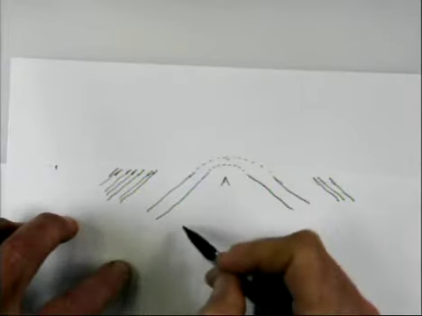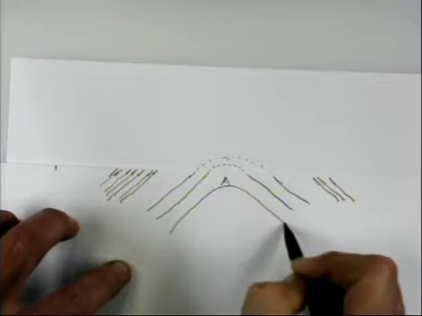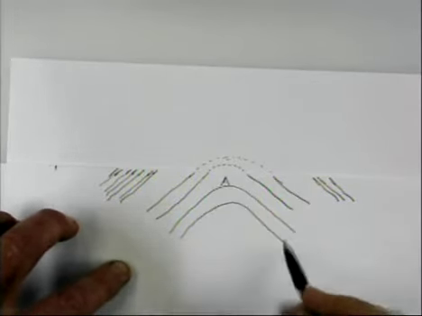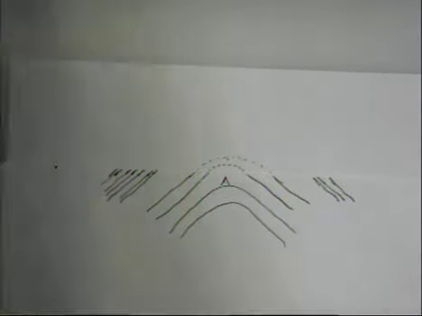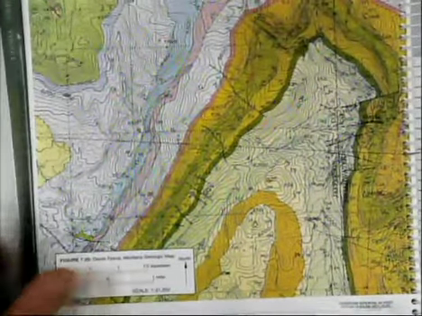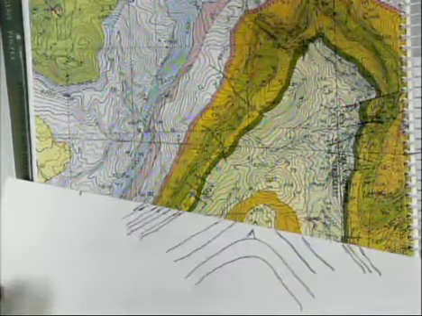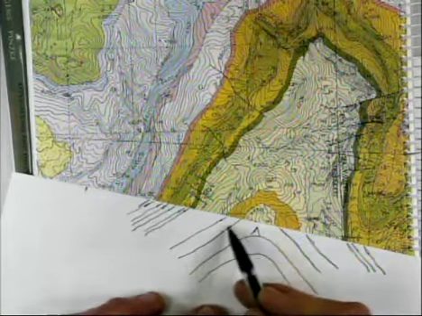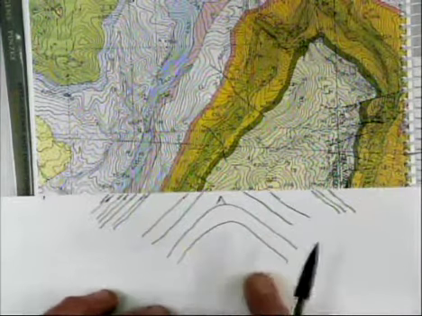And I assume that underneath here there is a bottom layer that never outcrops at the surface, like so. So in this little exercise, we've taken information from a geologic map or an ortho image, and using the rule of V's and strikes and dips, we've determined what kind of structure is represented on the map, and then we've drawn ourselves a geologic cross-section.